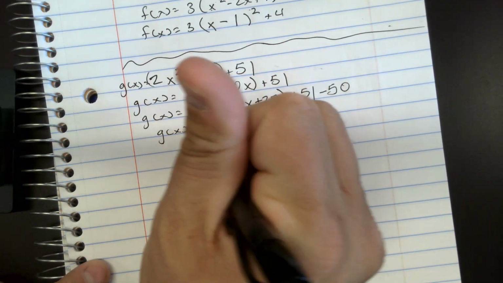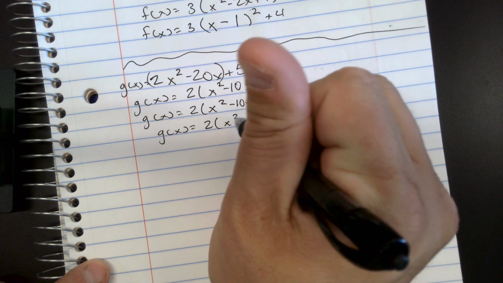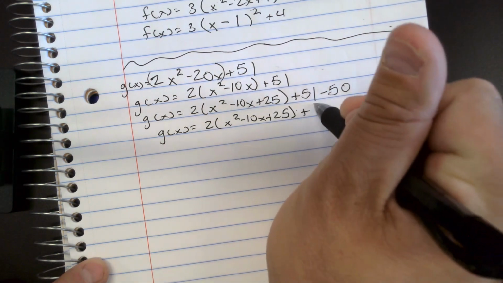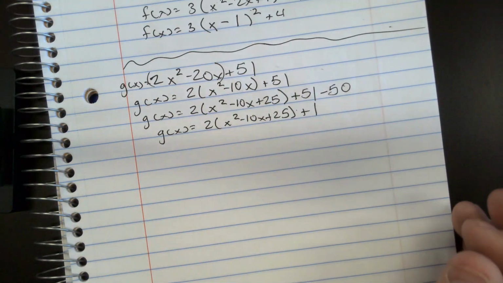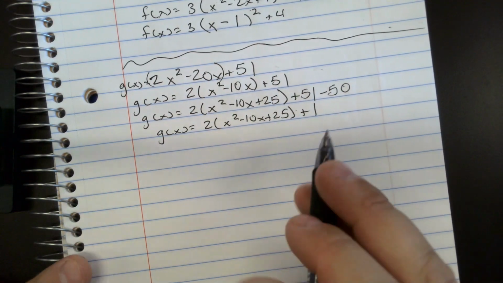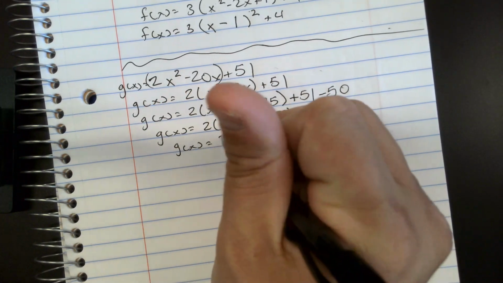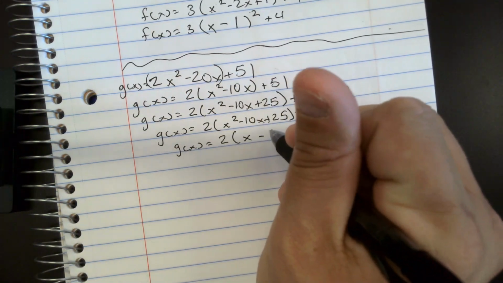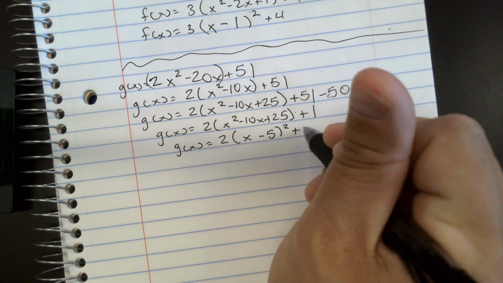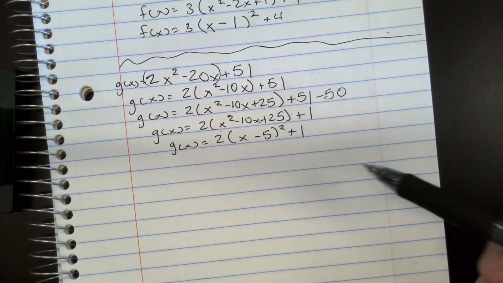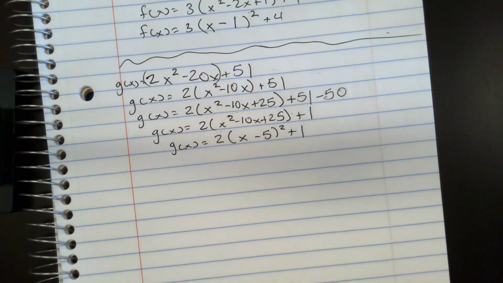So we're going to have G of X equals 2, X squared minus 10X plus 25 plus 1. From here, we're going to factor the perfect square trinomial. X squared is perfect, it makes X. 25 is perfect, it makes 5. Squared plus 1. Okay, you guys ready to try it on your own?